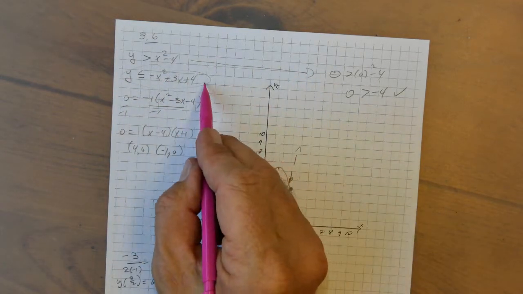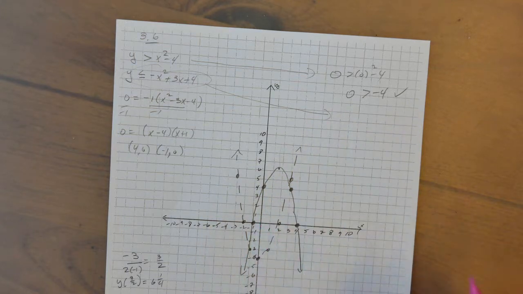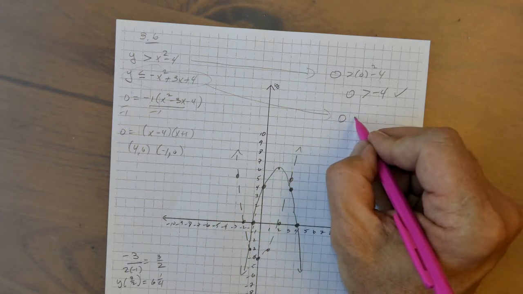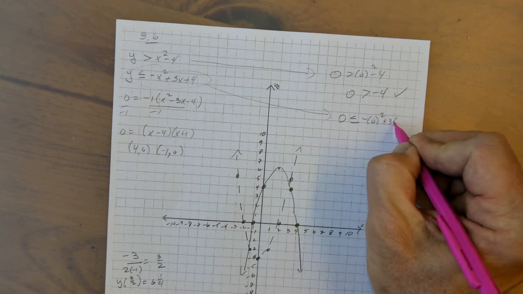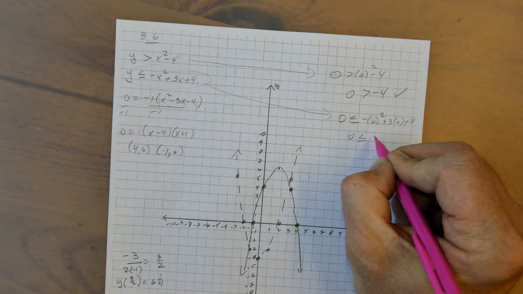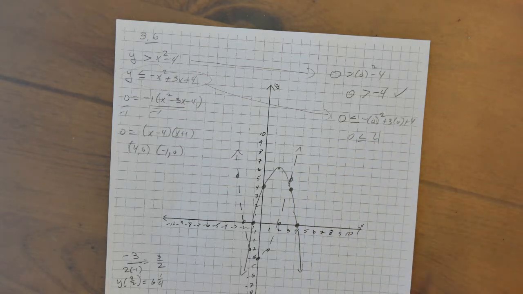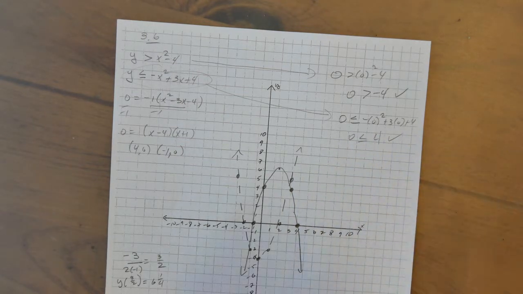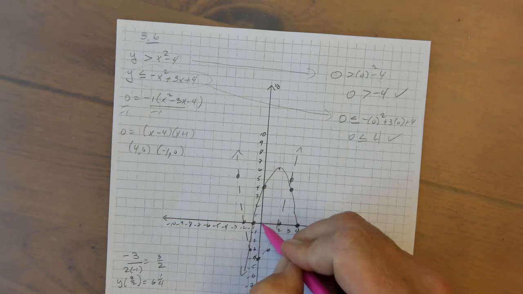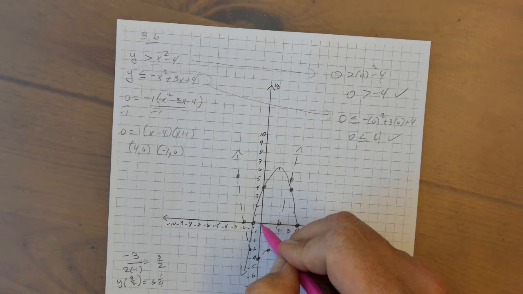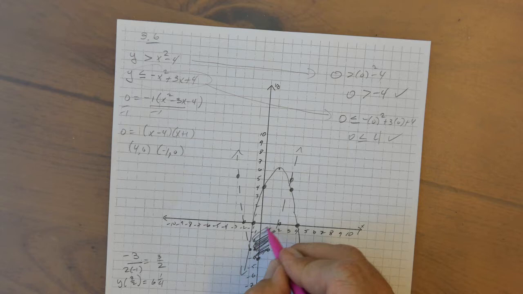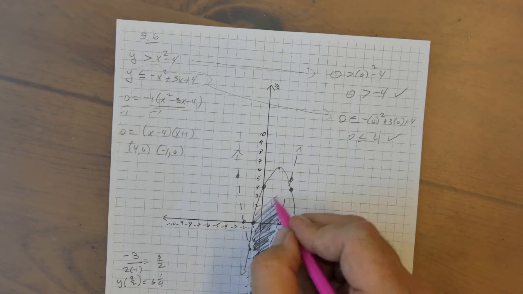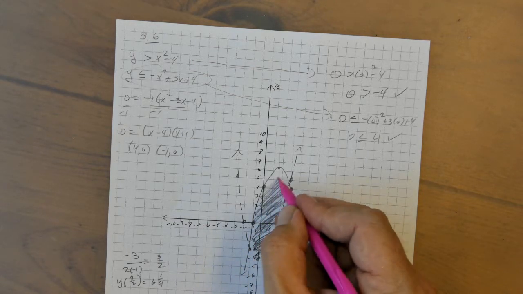So there was that testing point over here. I'm going to choose 0, 0 again since it's not on the curve. So 0 is less than or equal to negative 0 squared plus 3 times 0 plus 4. 0 is less than or equal to 4. Well, that is true. So both of those are true statements. So I would want to shade wherever 0, 0 is on both. And so you can see that it ends up being this enclosed region.